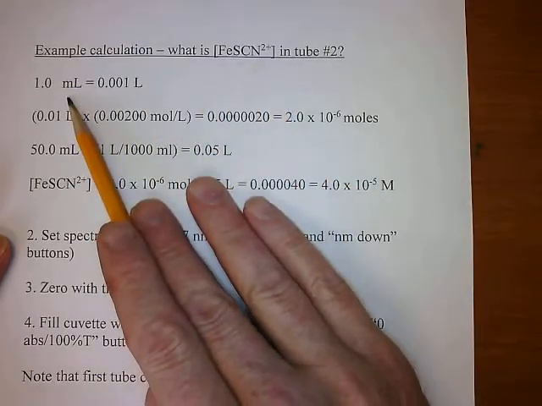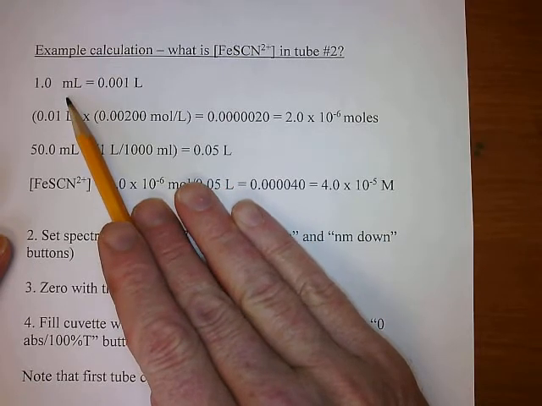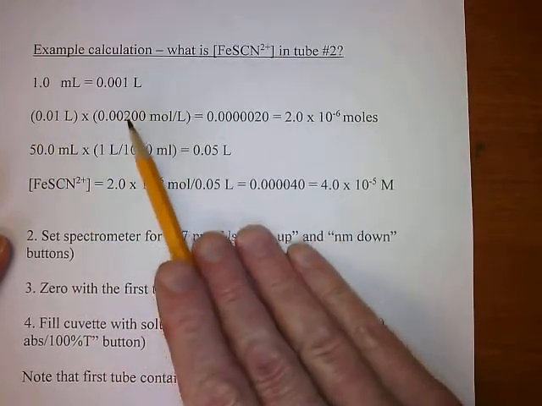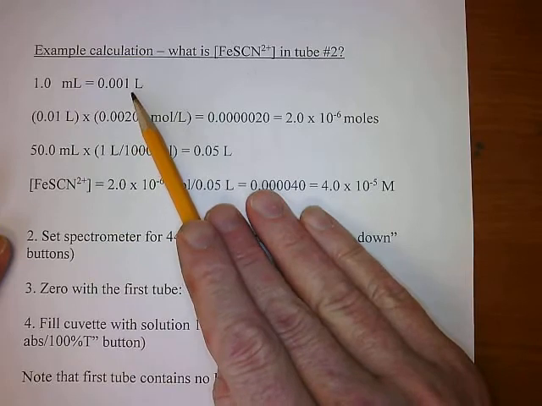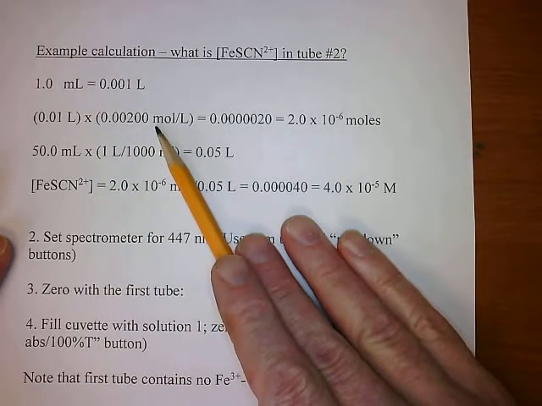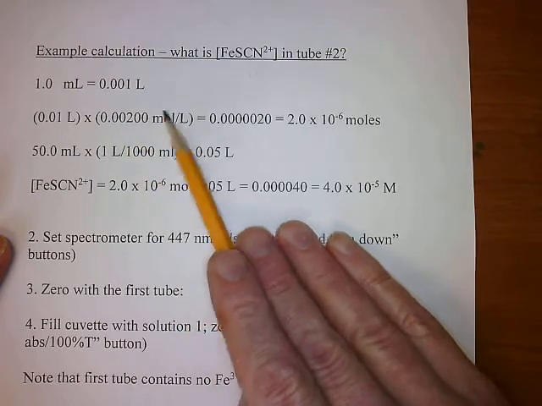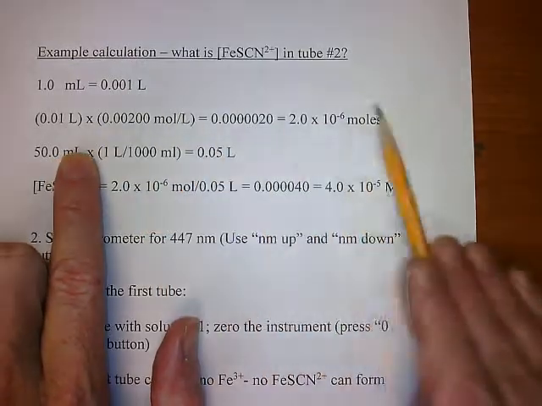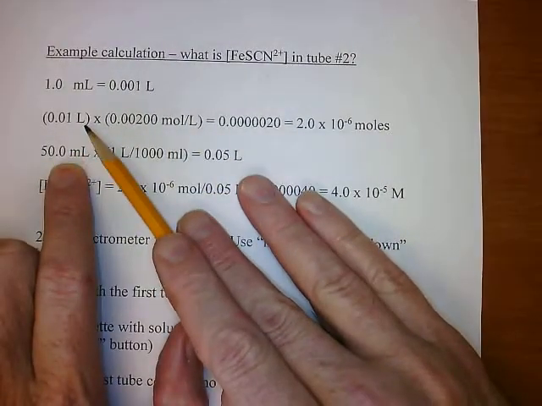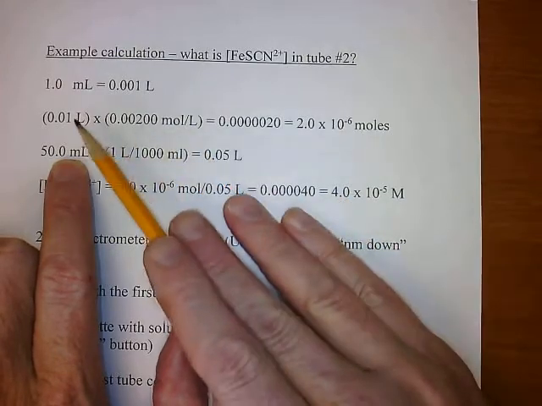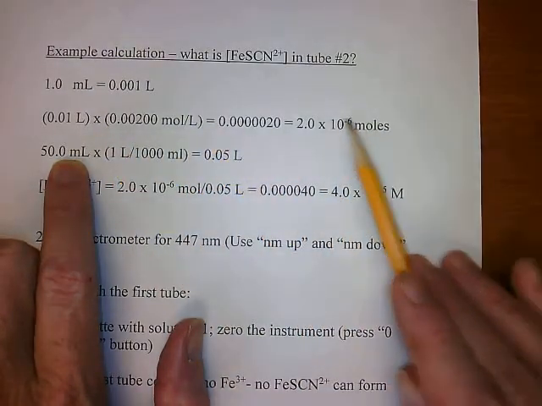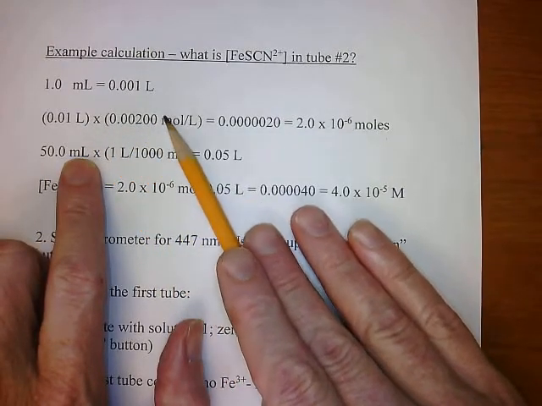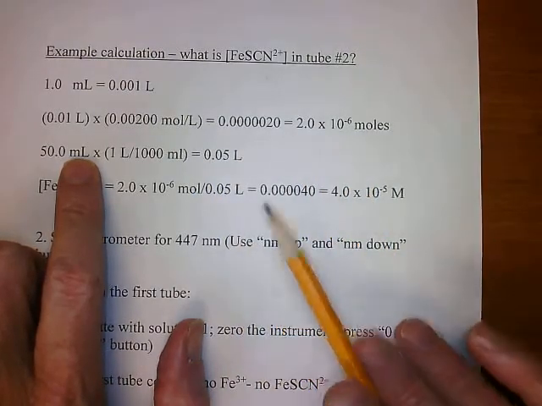Well, in tube number 2, we're putting in 1 ml of the sodium thiocyanate solution. Divide by 1,000 to convert that into liters. That's 0.001 liters. So we multiply that by the concentration, which is 0.002 moles per liter, and look at your units. A volume times a concentration gives you number of moles. In other words, liters times moles per liter. The liters will cancel, and that gives you moles. So 0.001 liters times 0.002 moles per liter is 2 times 10 to the minus 6 moles.